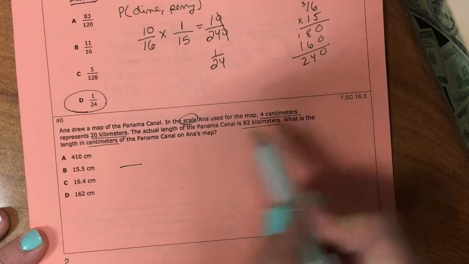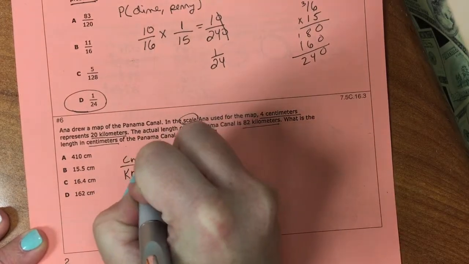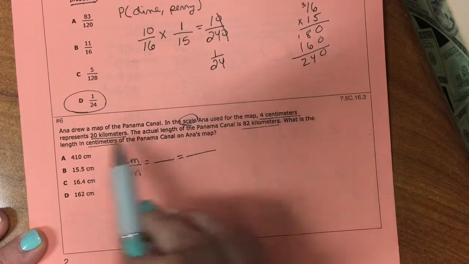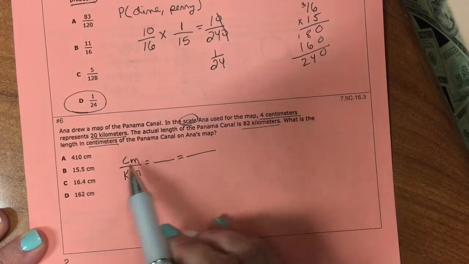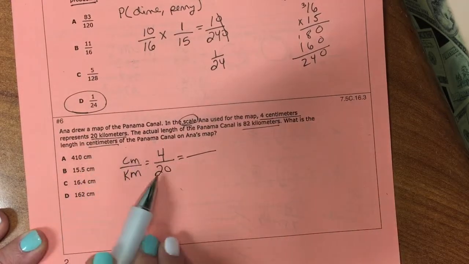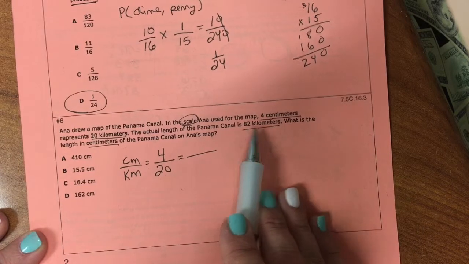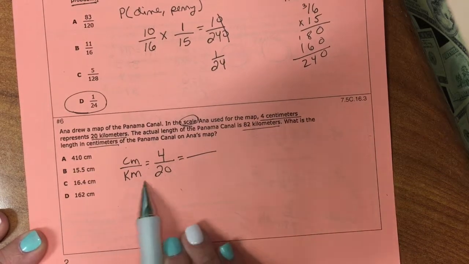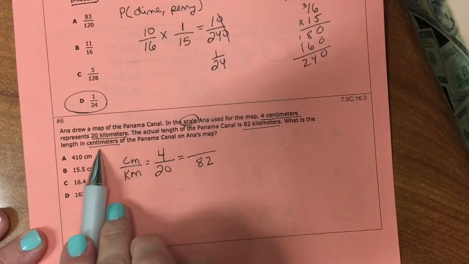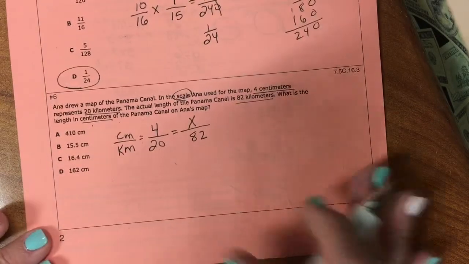We're using centimeters and kilometers, so you always want to label it so you make sure you get your numbers in the correct spot. So our scale is 4 to 20, so 4 centimeters goes on top, kilometers goes on bottom with 20. The other number they give me is this 82. It's a kilometer, so it's going to go on the bottom with the kilometers. I want to know the centimeters. That's my x.